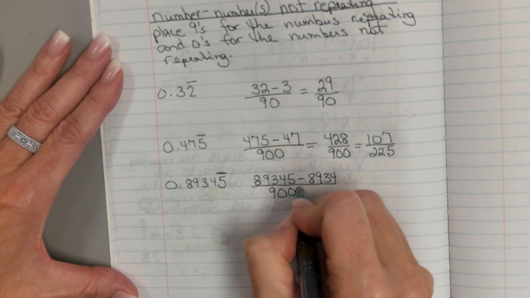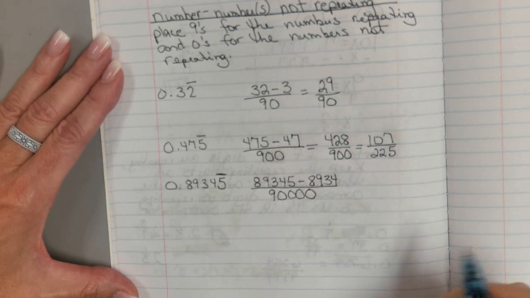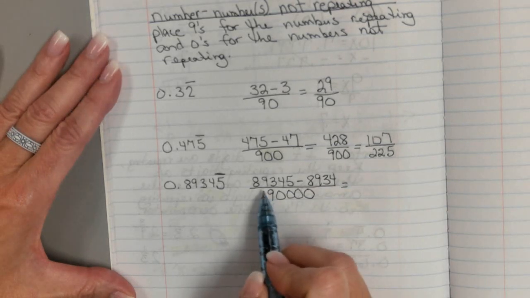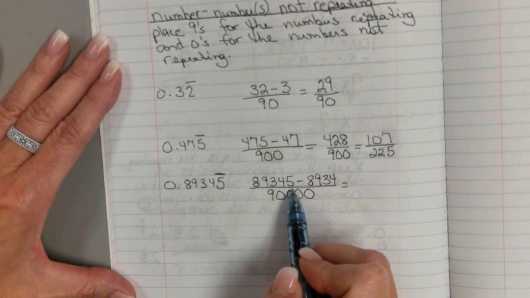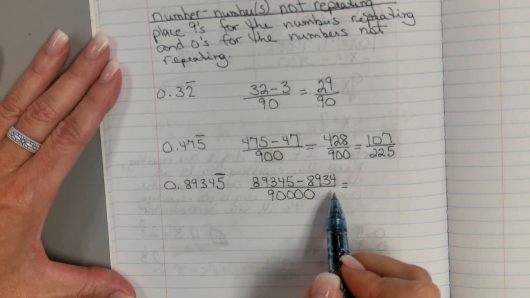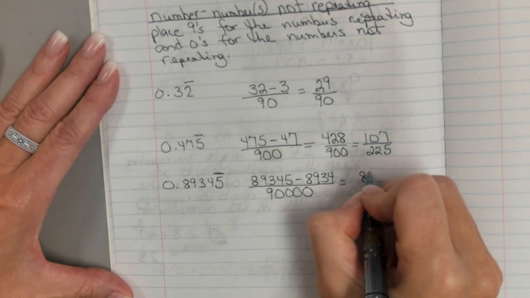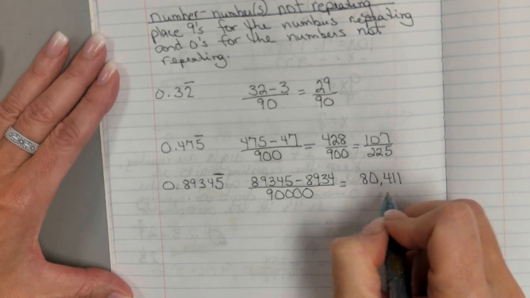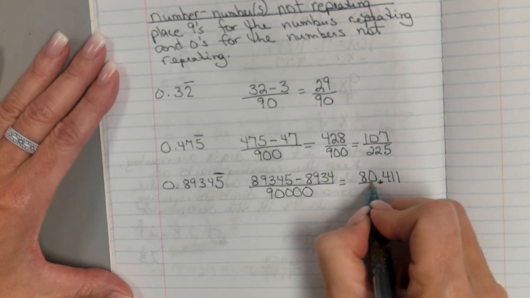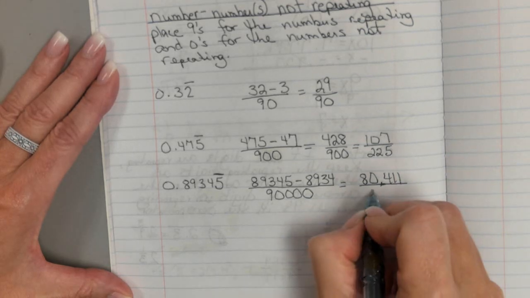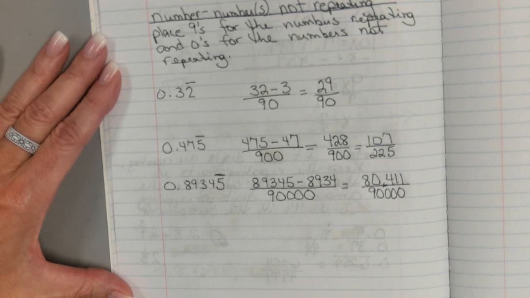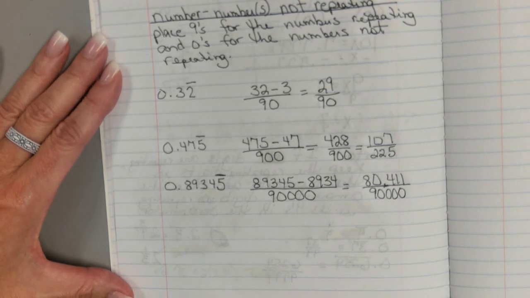So I actually have to have 4 zeros on the bottom. Okay. All right, when we subtract 89,345 minus 8,934, I'll just tell you, we're just getting our numbers down here, 80,411, well, there's really no comma there because we're doing a fraction, over the 90,000. Okay. So pretty big number, but we're not worrying about reducing that. We're just going to leave that.